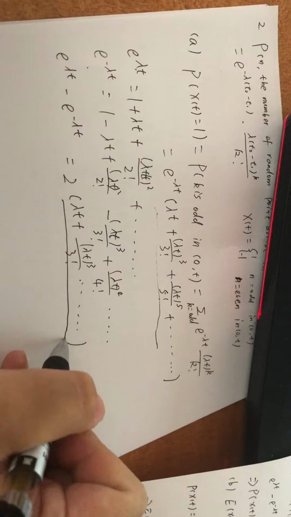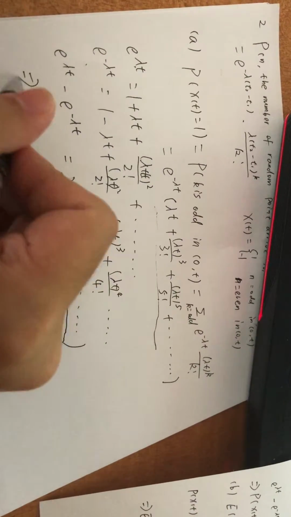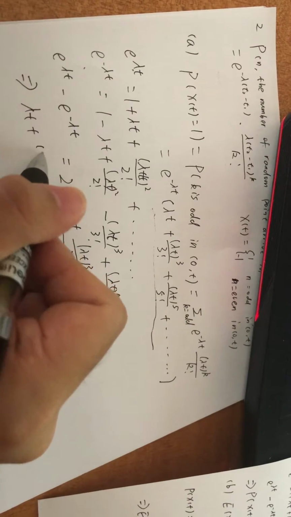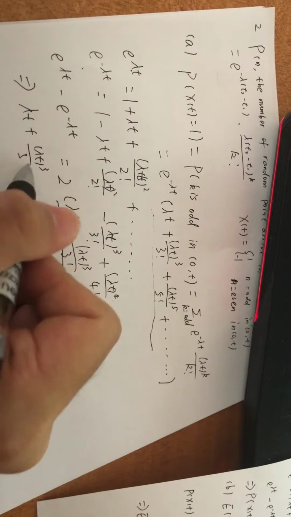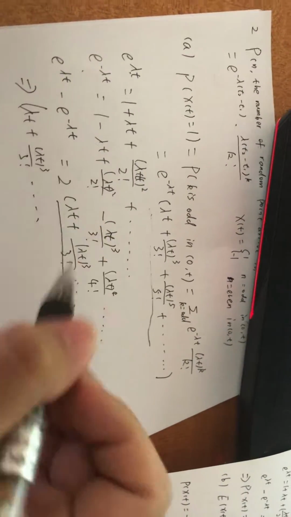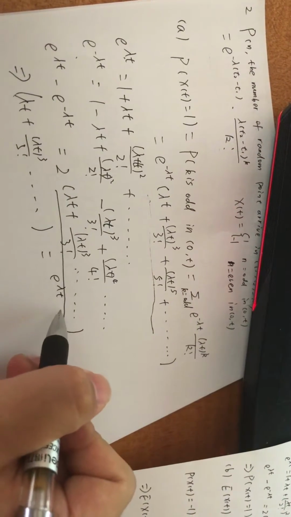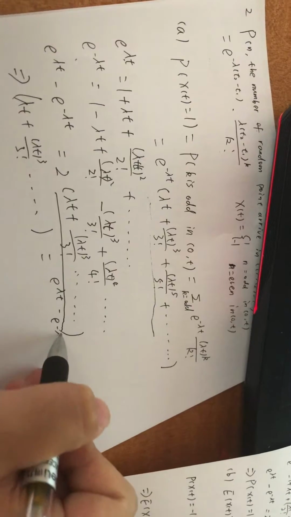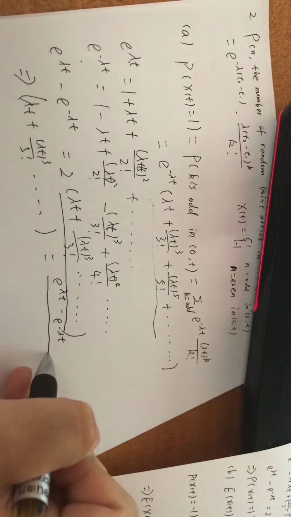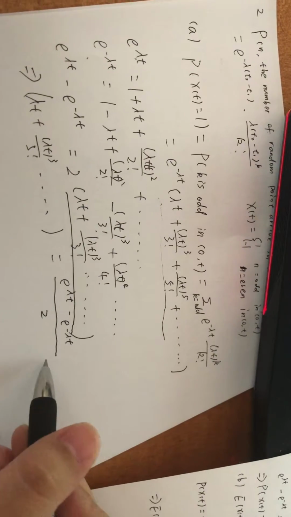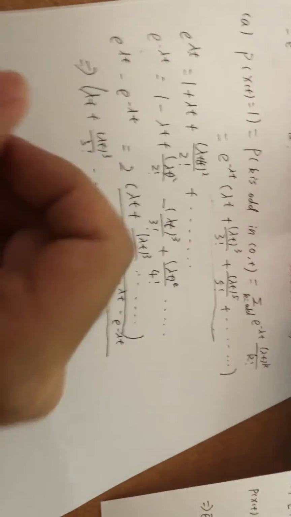So this sum can be written as (e^(gamma t) minus e^(-gamma t)) divided by 2, and plug in this one to this one.